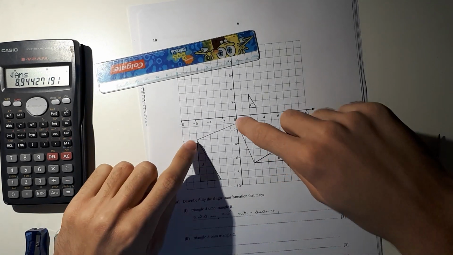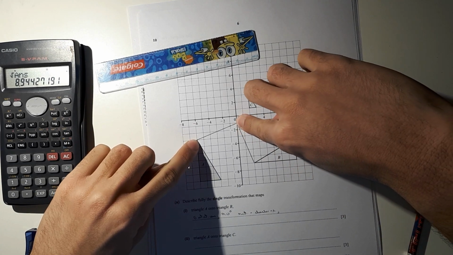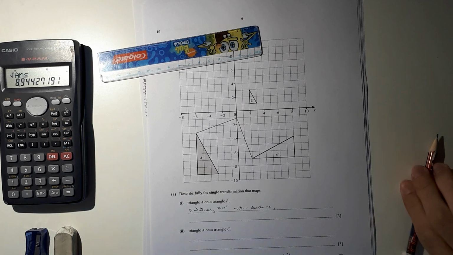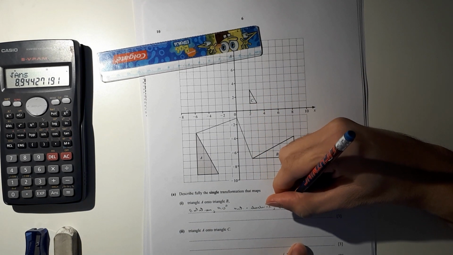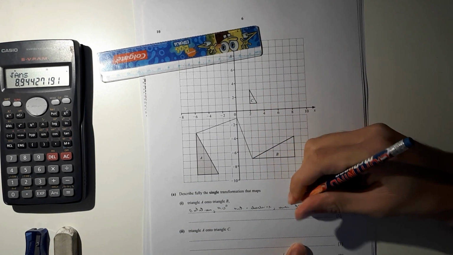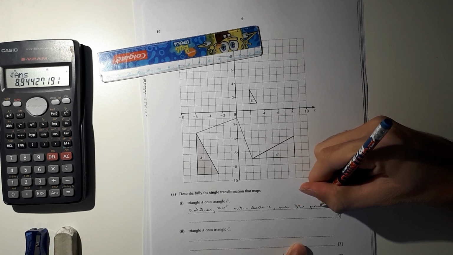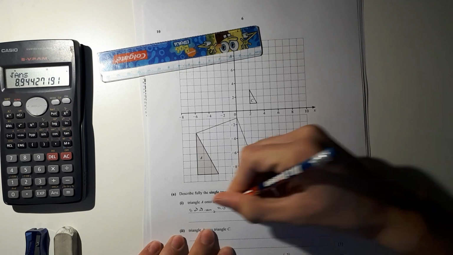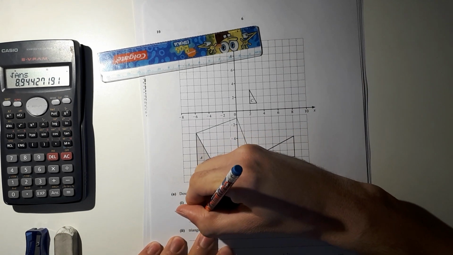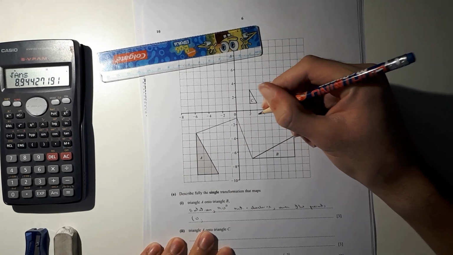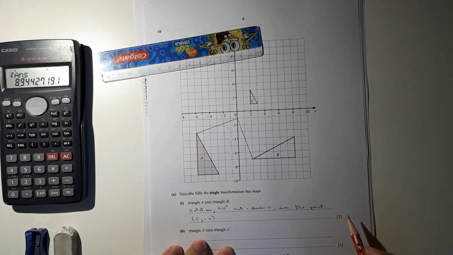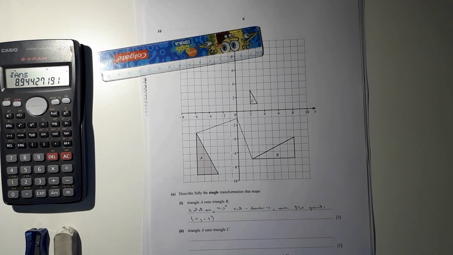So we can imagine that this was rotated about this point like this. So we got the point 0, -1. Remember that if this has 3 marks, we have to explain 3 different things.